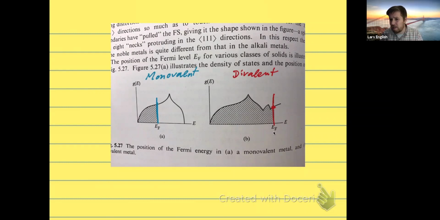Where exactly the Fermi energy is depends on the exact metal that we're looking at, but it'd be somewhere in here. What's interesting now is that if we compare to the monovalent case, there can be a situation where the population density at the Fermi energy from before is higher than what it is now for the divalent metal.